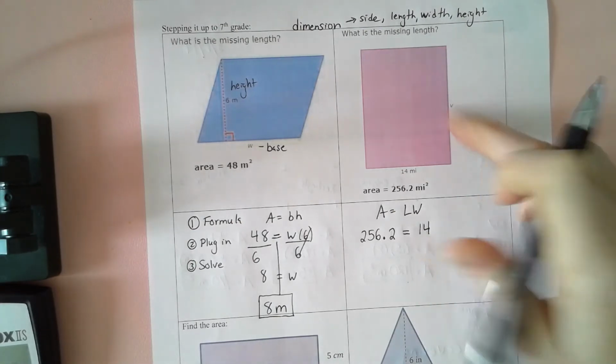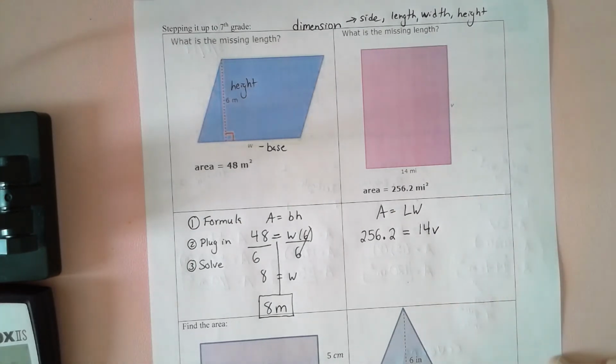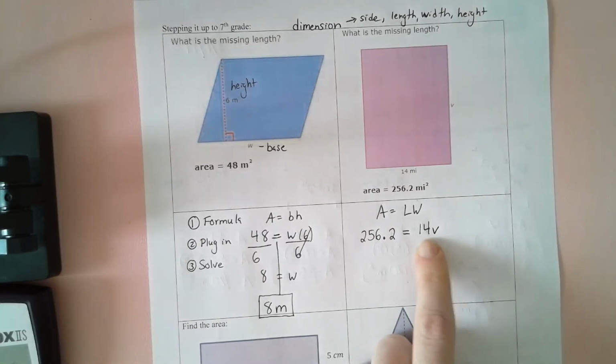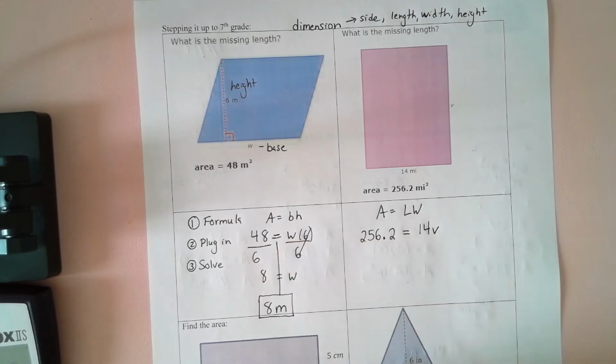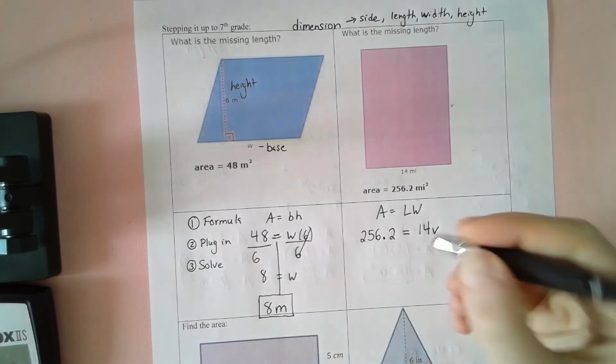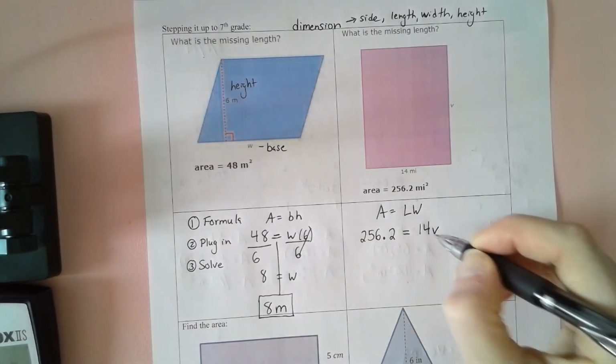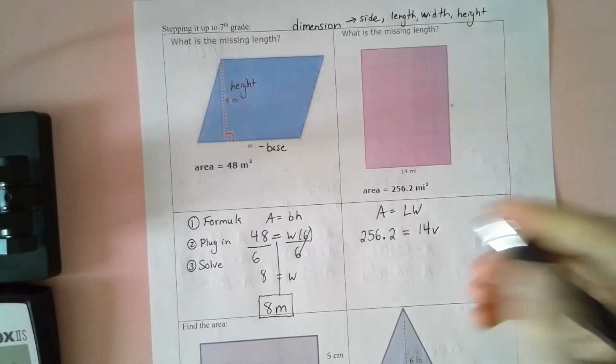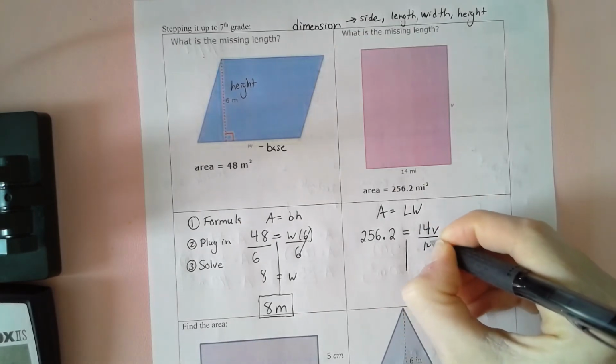I actually like to have the number, the coefficient, in front of the variable rather than this way. I just think it looks nicer. Again, I have to solve because this is multiplying. I have to undo that by doing division. I want to get rid of the number that's next to my variable.